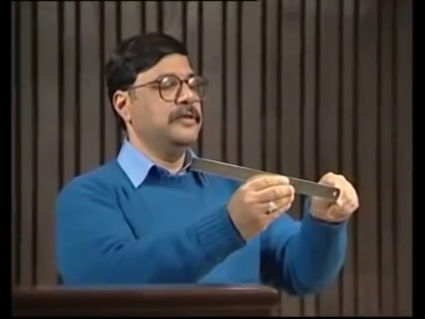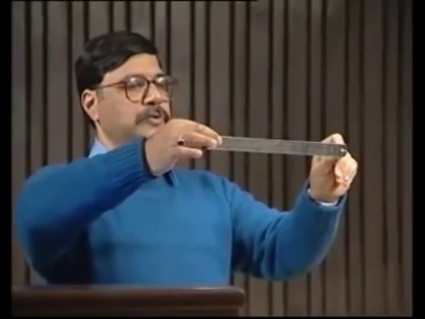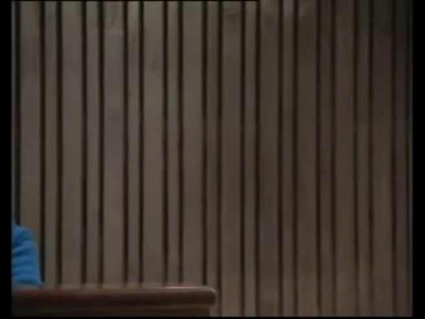For example, let me show you. I will take this scale and hold it in a horizontal position like this and leave it. What I would like to know is, when it reaches here, ignoring friction, what is its angular speed.